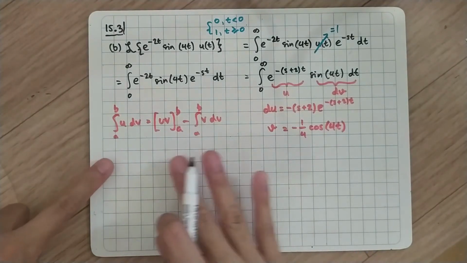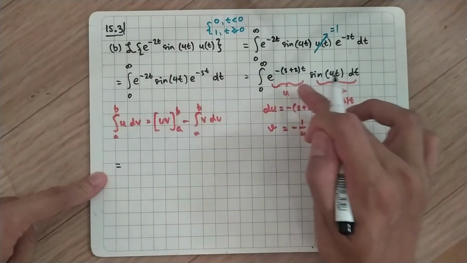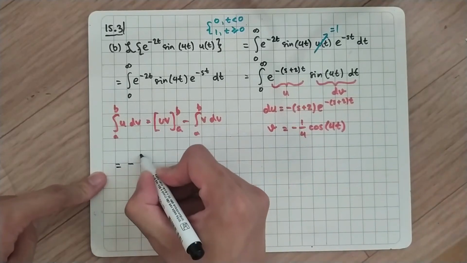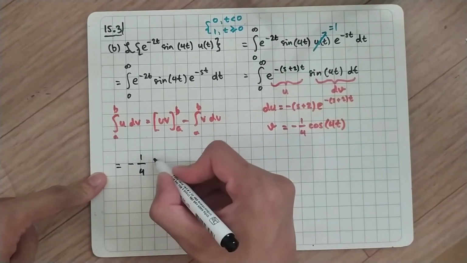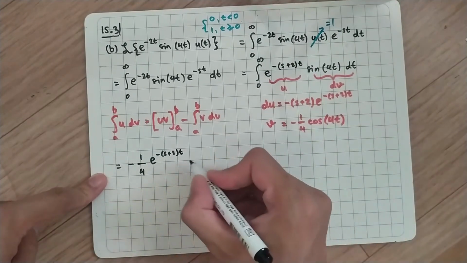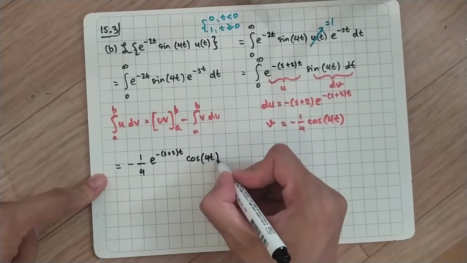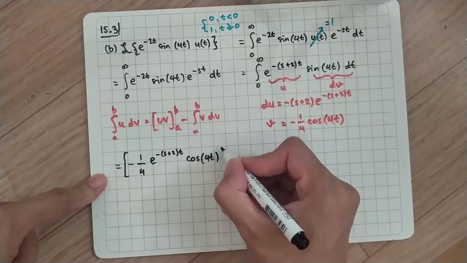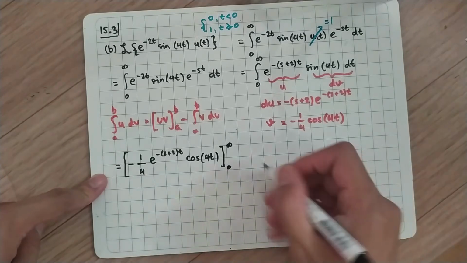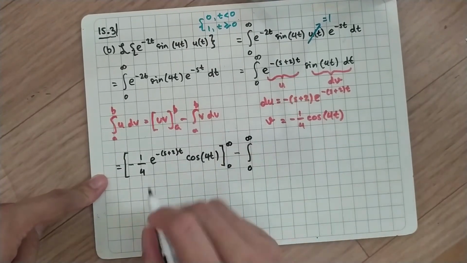Okay, because it will be long, I will start from here. Our u is this and our v is this, so uv will be minus 1/4 e to the minus (s plus 2)t cosine 4t, and we integrate this from 0 to infinity, so the limit of integration, and minus the integral from 0 to infinity of v du.